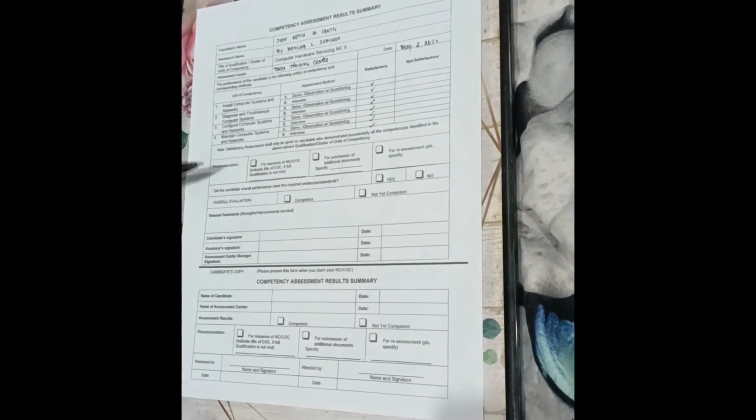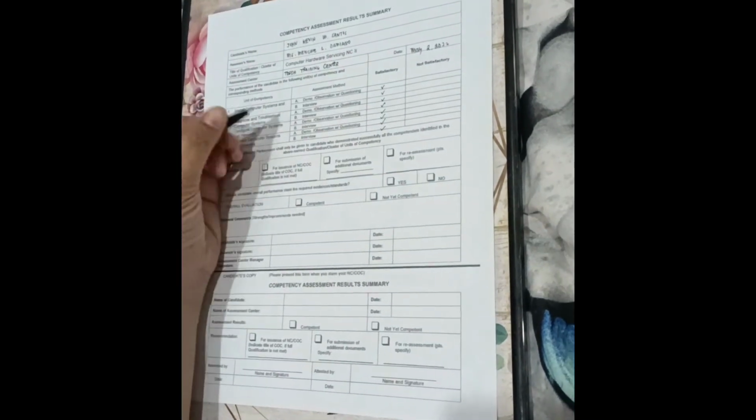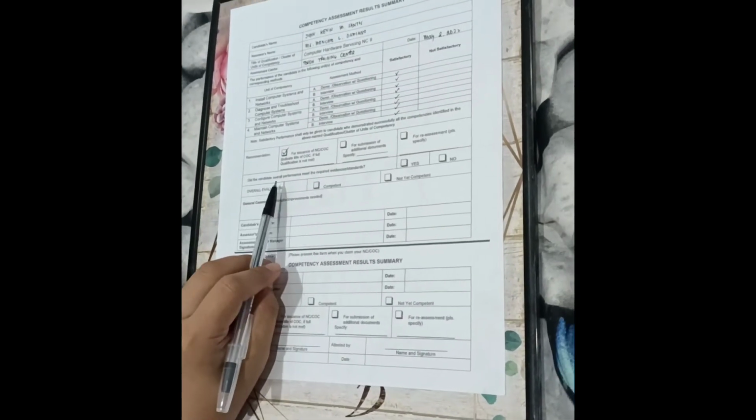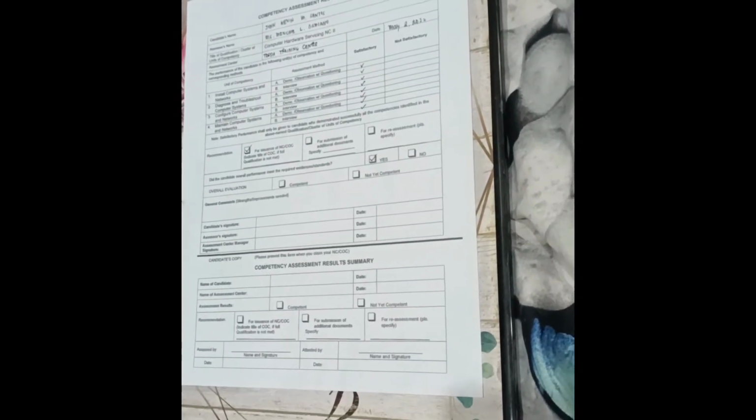In this area, we have here the recommendation where the candidate must comply. In the first box, we have here the for issuance of NC or COC. For the second box, for submissions of additional documents. And third, for the reassessment of the candidate. For the next question, did the candidate's overall performance meet the required evidence or standards? You just have to pick yes or no. And the next one, the overall evaluation. So you just have to choose whether the candidate is competent or not yet competent.